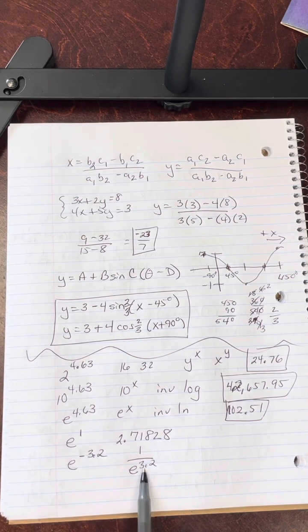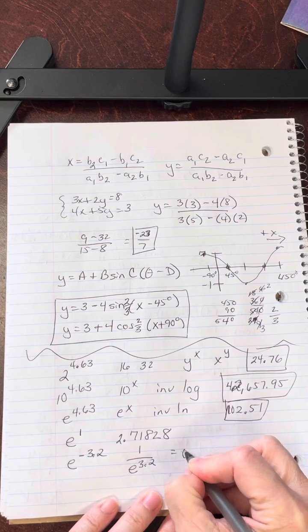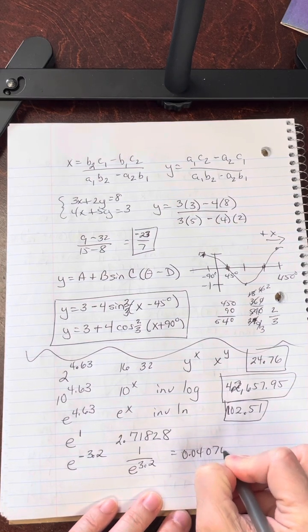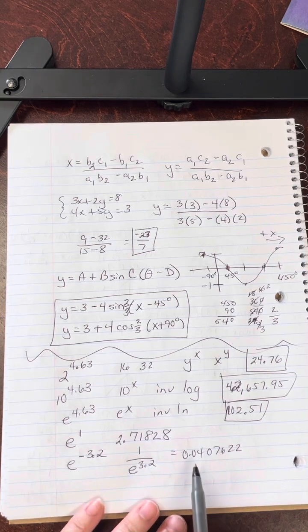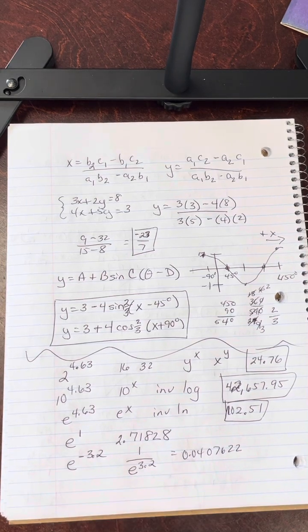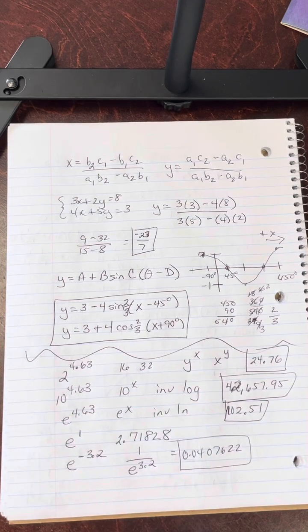You can do e to the 3.2 and then do 1 divided by that decimal, but however you are able to do it, you should be getting 0.04076622, and I would never have carried it that far. I would have rounded it off probably to 2 places and kept my answer at 0.04. But now you know how to play with your calculator till you get it giving you those numbers.